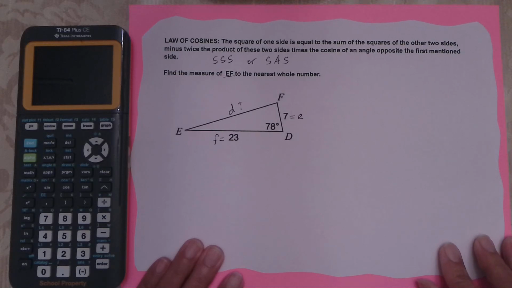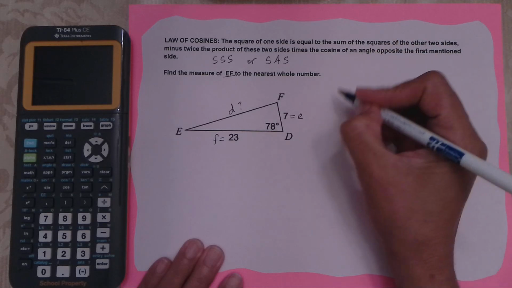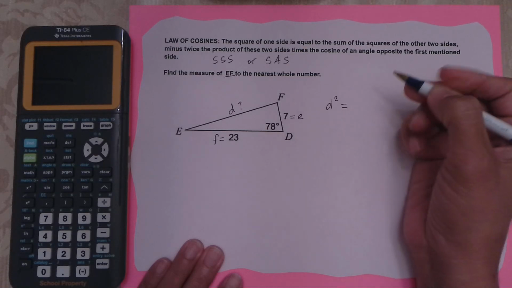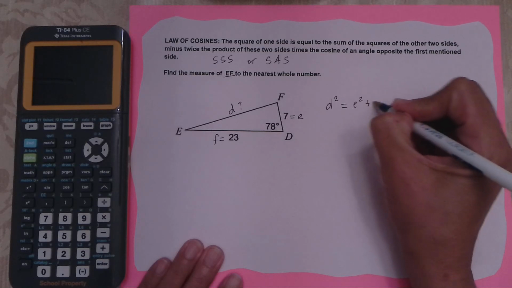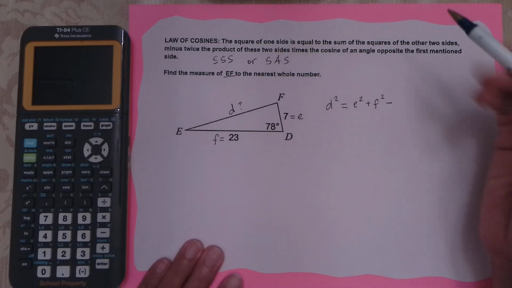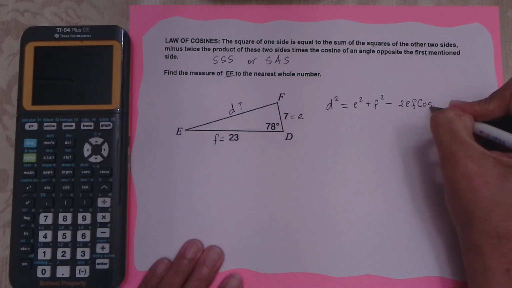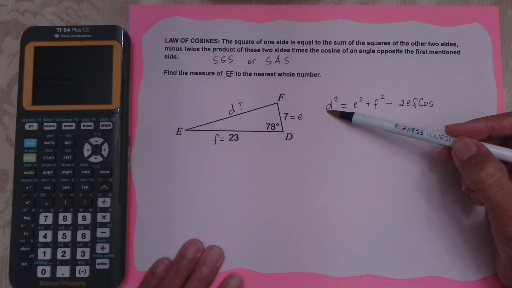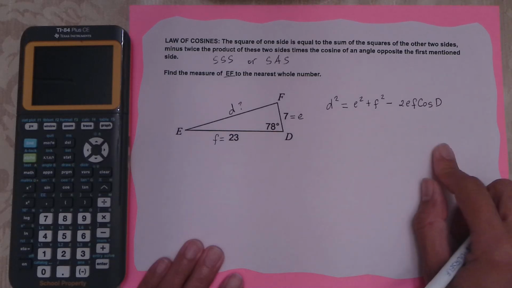To find it, the square of one side, so what is that side? The side that we're looking for. The square of one side, which is D squared, is equal to the sum of the squares of the other two sides, which is E squared plus F squared, minus twice the product of these two sides multiplied by the cosine of the angle opposite the first mentioned side. The first mentioned side is D, so opposite that side is angle D. So that should be our formula.